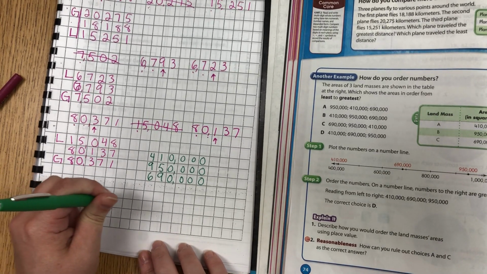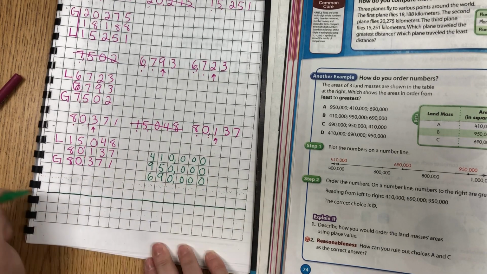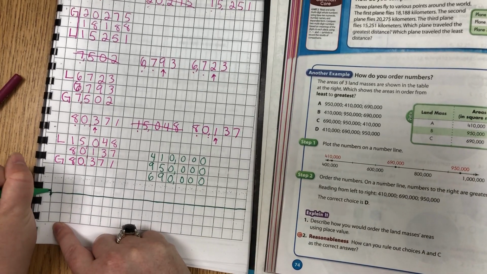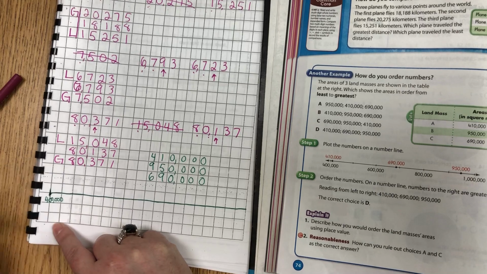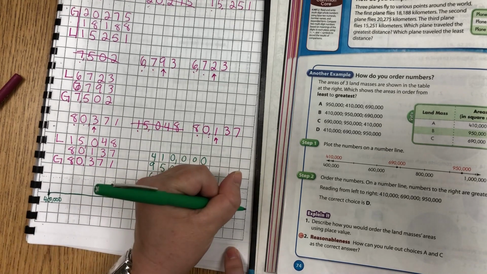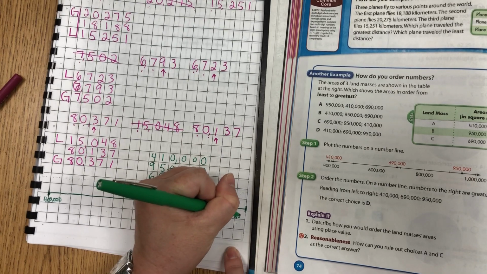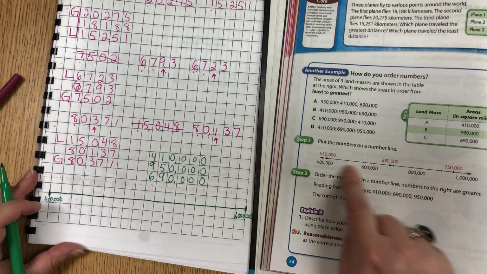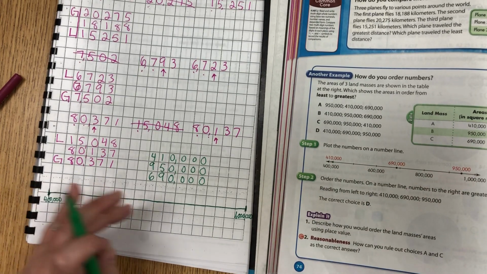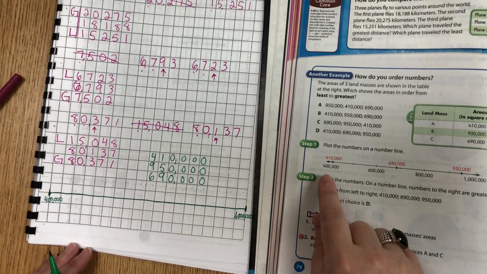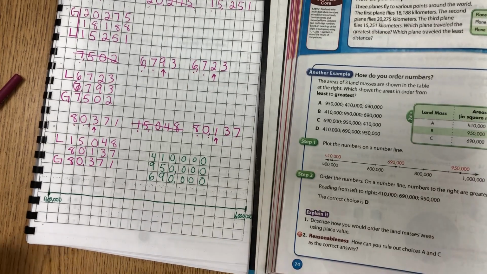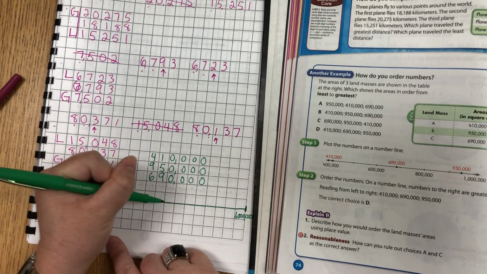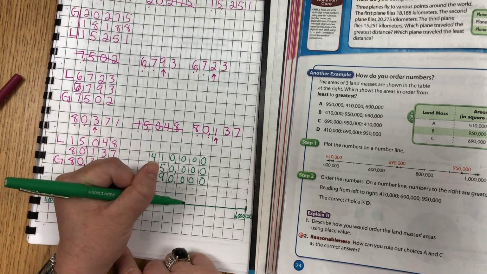When I draw a number line, I'm going to go all the way across my paper, from the very first square to the very last square. In my book here, I start at 400,000. I end at 1 million. And I'm noticing how they've set up this number line. I don't have a halfway point, but I go from 400 to 600 to 800 to 1 million. So let's say that's about 600, and maybe that's about 800.